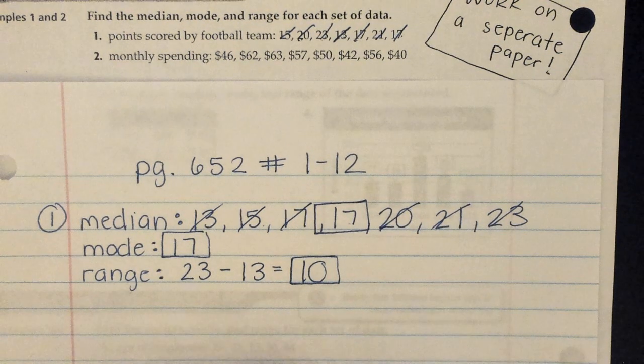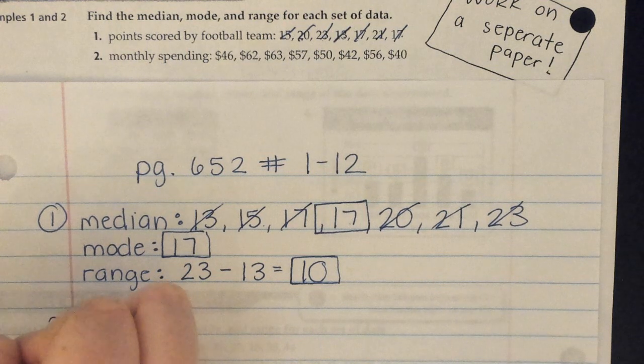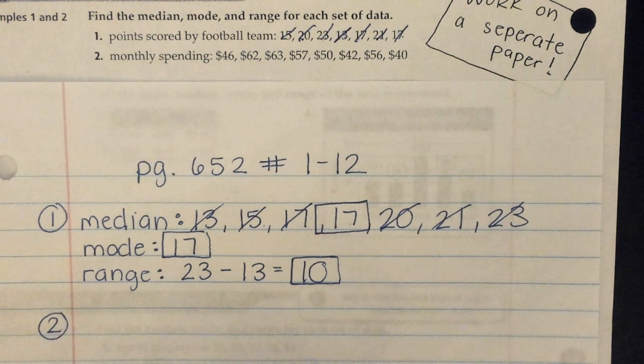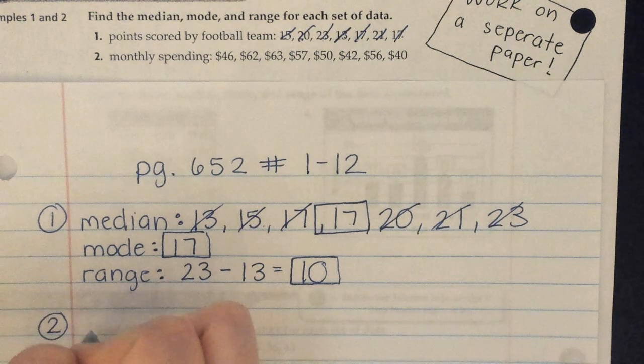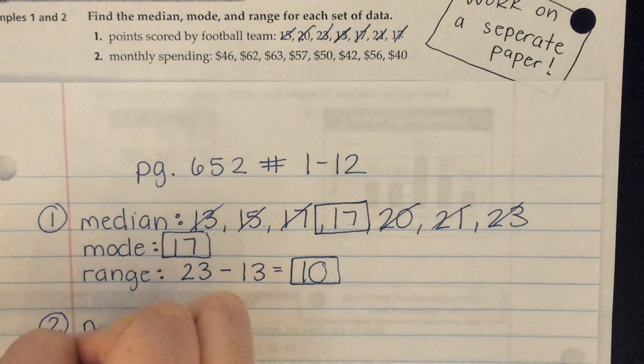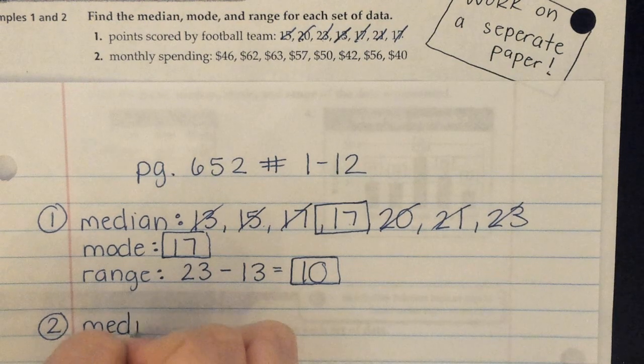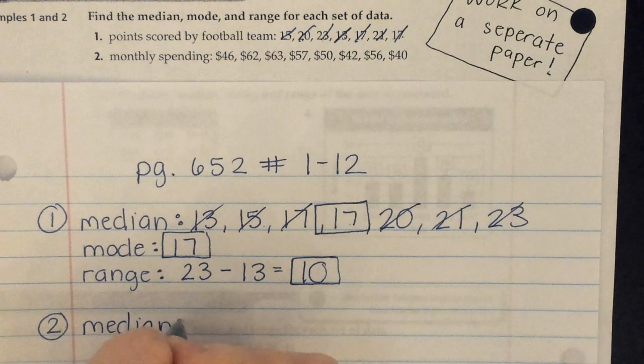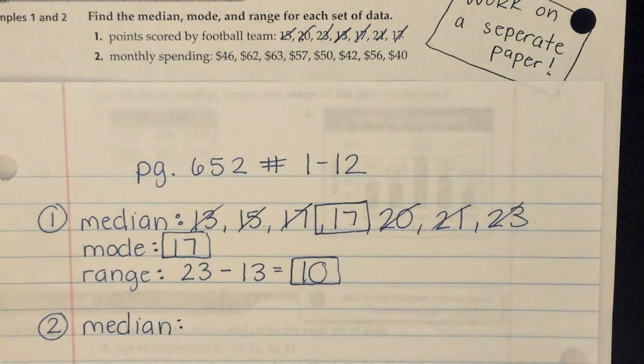Okay. All right, I'm going to do number 2 next. Like I said, I'm going to work through the first 3 with you so we can make sure we know how to set these up. All right, number 2, we're still doing the median, the mode, and the range. So for number 2, looking at the median, let's put those in order. Put those in order for me, Jenny.